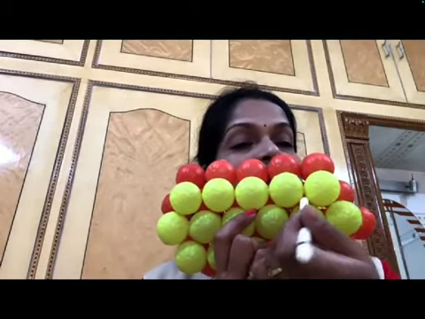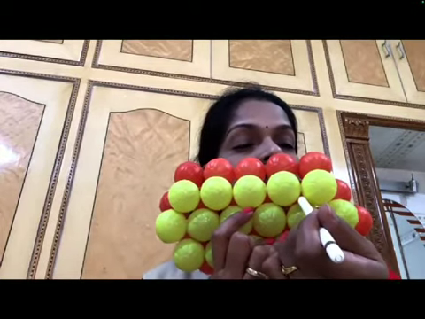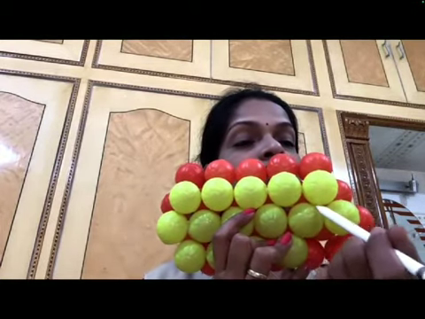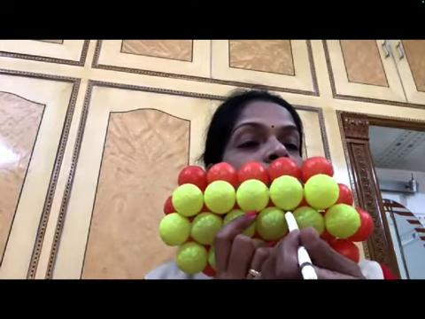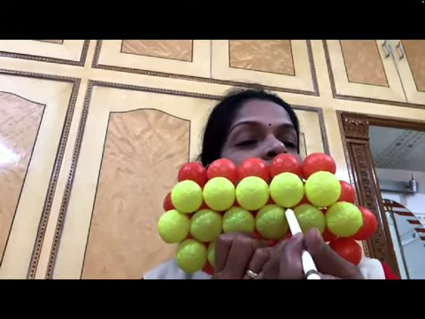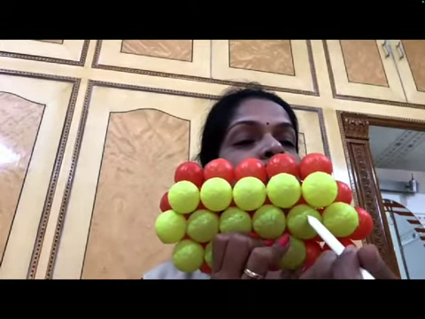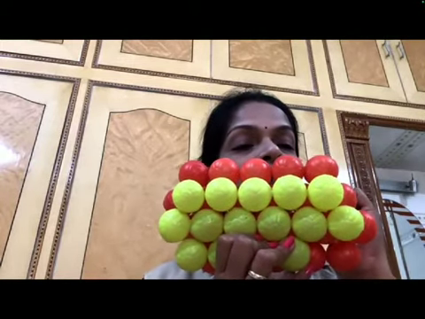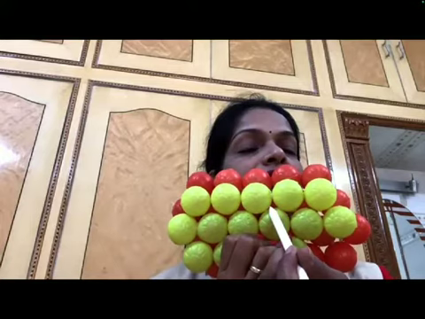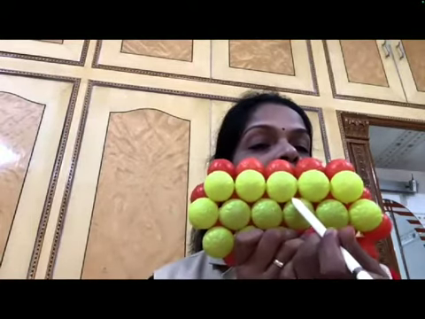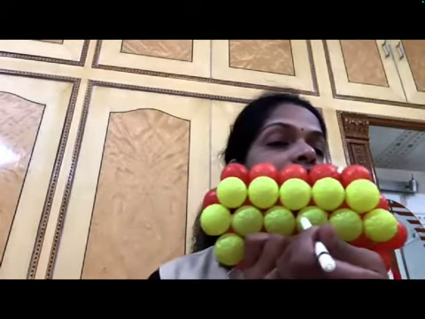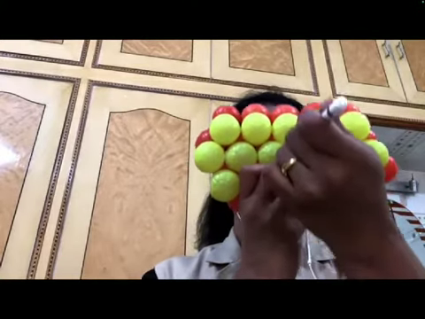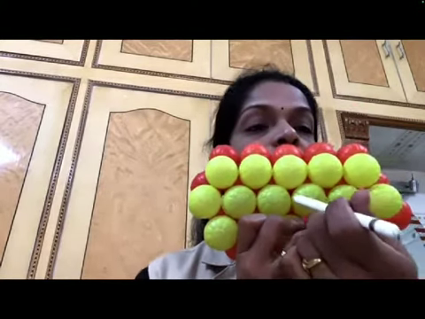This void we call tetrahedral void, which is made up of four spheres. But this void is made up of six balls, one, two, three in front and one, two, three behind. Now this is again a tetrahedral void made up of four balls, and this is an octahedral void.